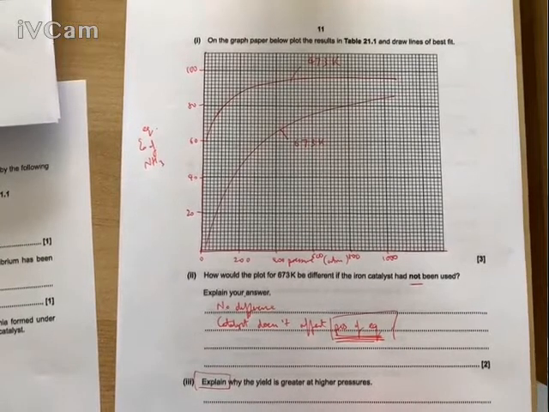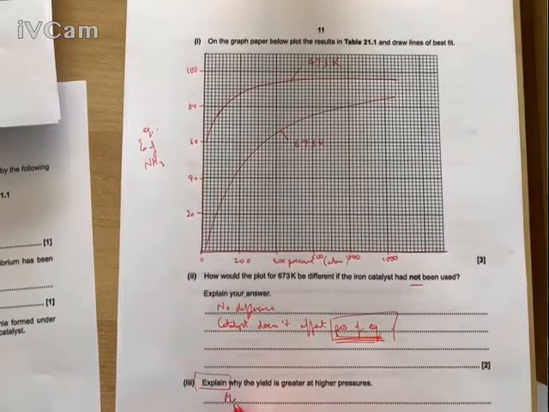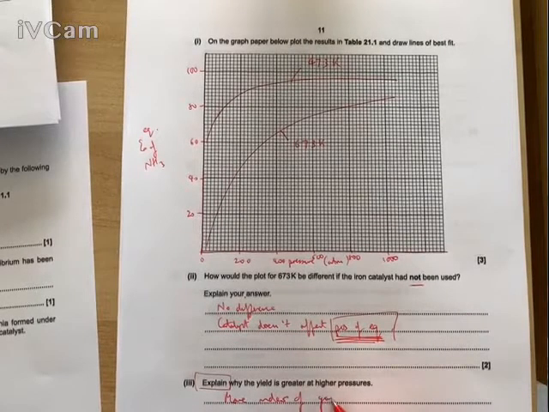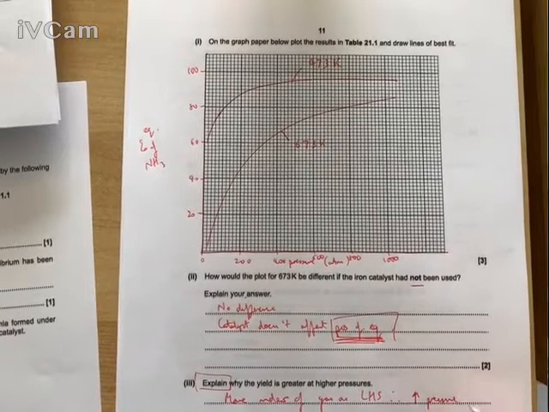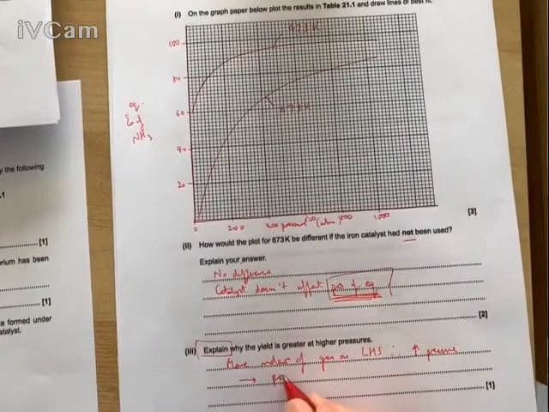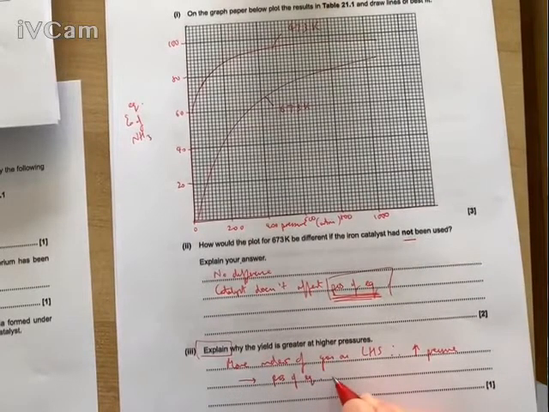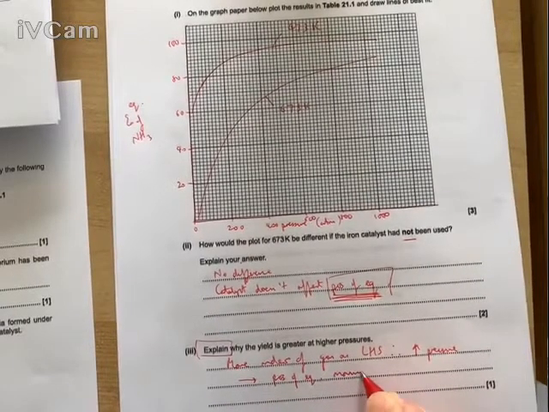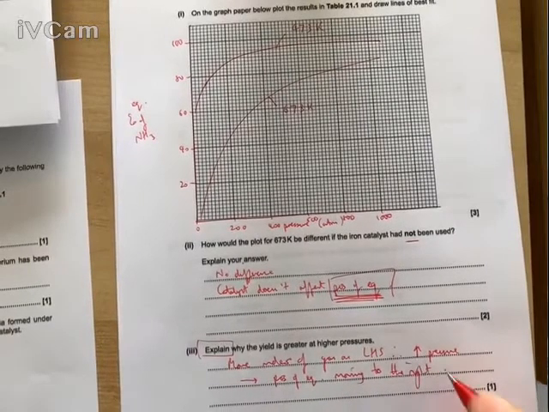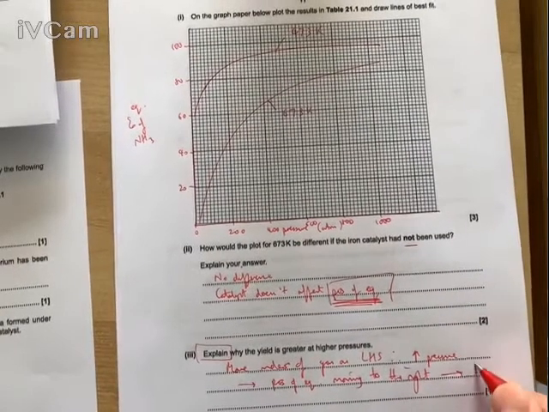So, explain why the yield is greater at higher pressures, and we would say something like: more moles of gas on the left-hand side, therefore an increase in pressure, and I'm doing this in shorthand, write it out of course, would lead to the position of equilibrium moving to the right, which will obviously then increase the yield.